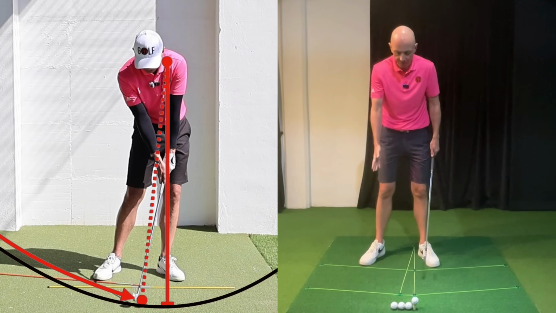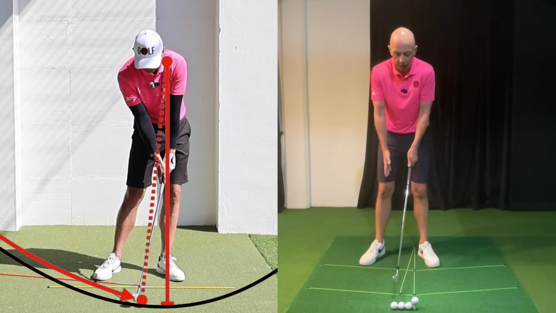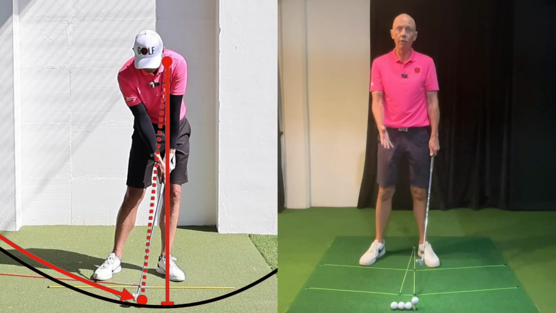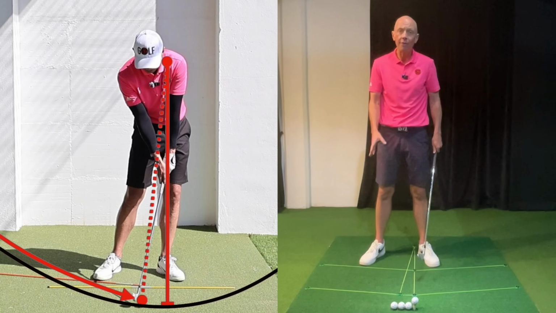Now, you could look at my feet and say, well, you've got the ball further back for the shortest clubs and you've got the ball further forward for the longer clubs. And that would be true. But I'm going to show you now why using the feet as your reference is a mistake that you've been making for a long time and is costing you when it comes to understanding ball position.